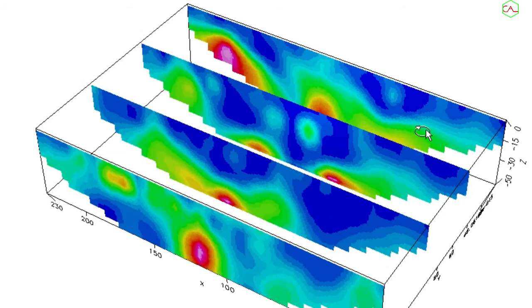If you look at this, you can see this is deeper here and also here. So you can see the correlation of this particular structure down to here.